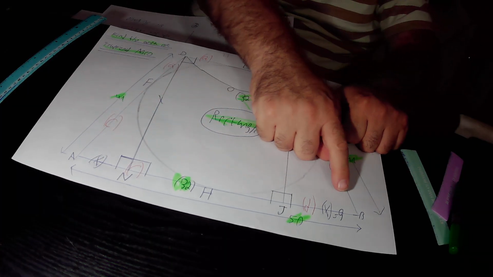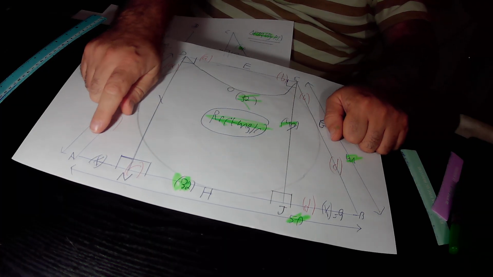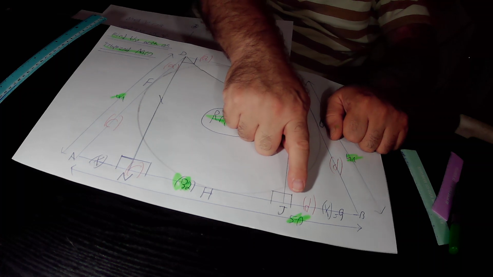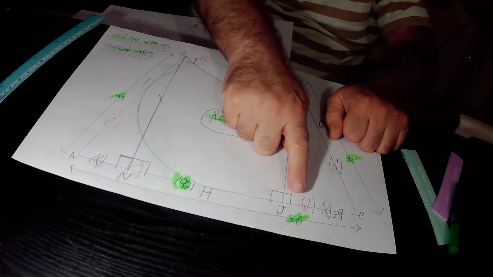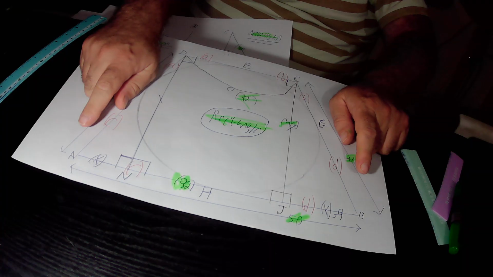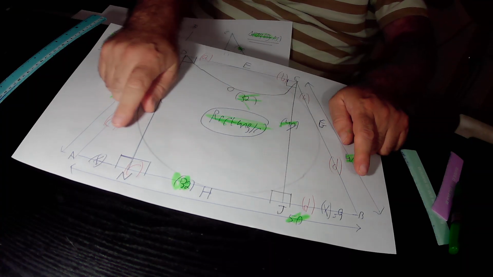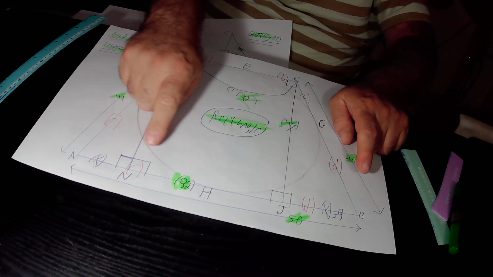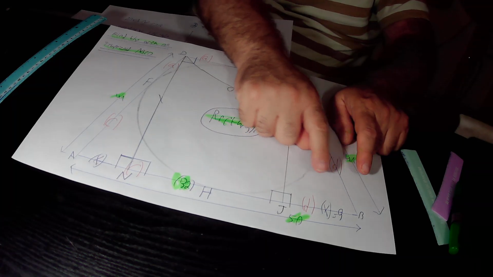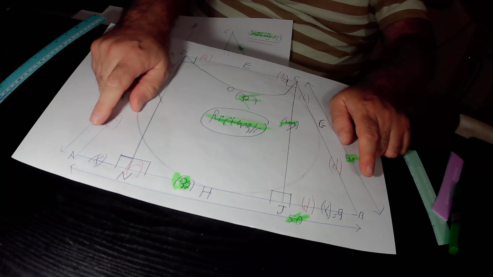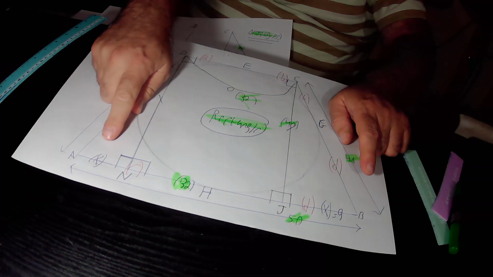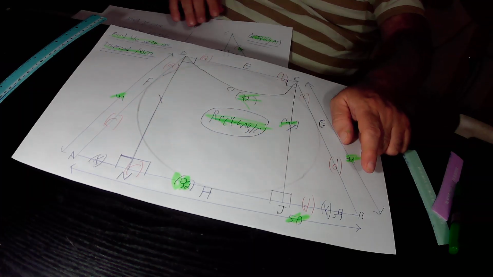Side AB of trapezoid ABCD equals 50 units in length according to what is given in the question. But from the other side, side AB consists of three line segments, AN, NJ and JB. So from the other side, side AB in total equals x plus 32 plus x.